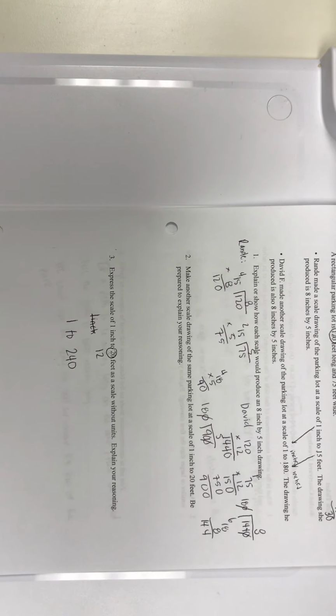Graph paper. So I apologize for this delay in the video. So here's my graph paper.